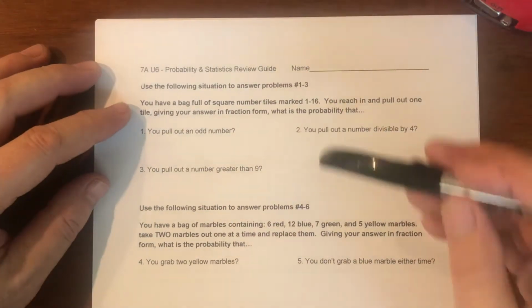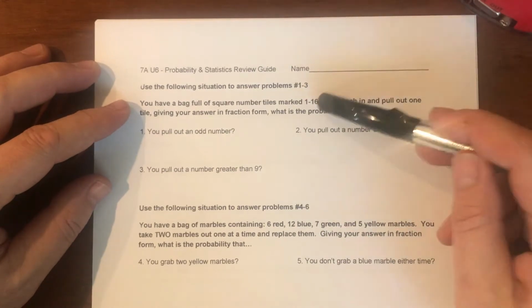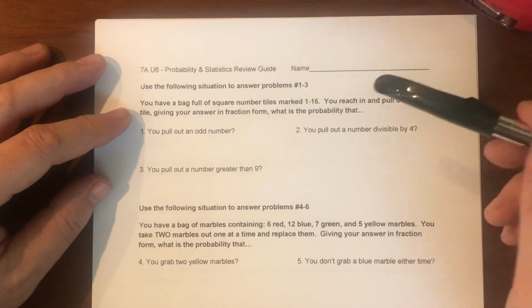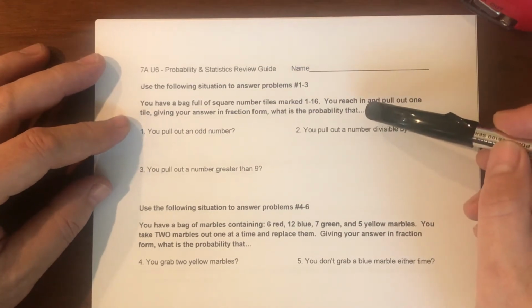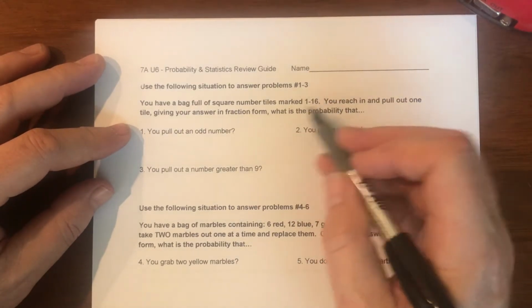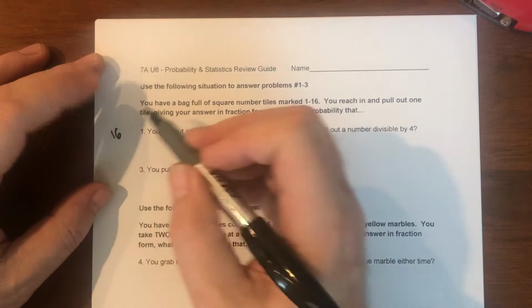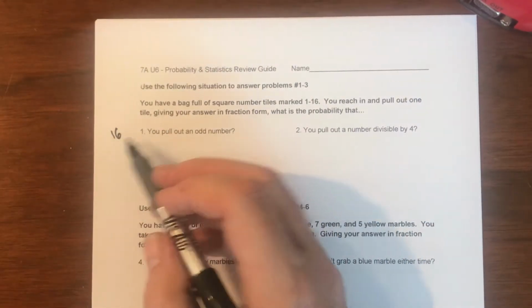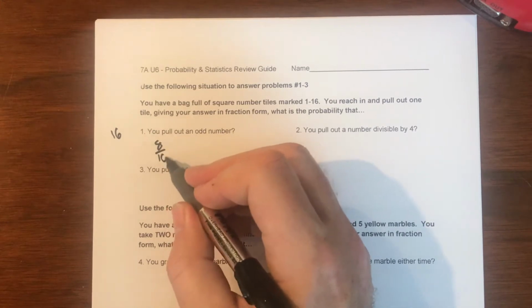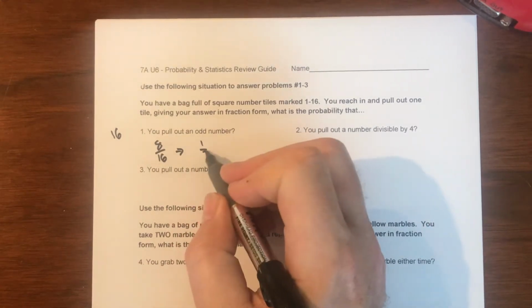You have a bag full of square number tiles marked 1 through 16. You reach in and pull out one tile. Giving your answer in fraction form, what is the probability that you pull out an odd number? Well, 1 through 16, that's 16. So my total is 16. And half of them are going to be odd and half are going to be even. So it's 8 out of 16, but you're just going to put 1/2, right? Because half are odd.